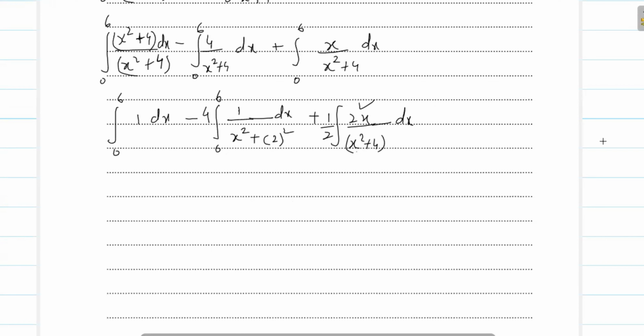We use the formula: the integral of f'(x)/f(x) equals ln f(x). Therefore, we write 1/2 times ln(x² + 4), and the integration of 1 dx is equal to x.